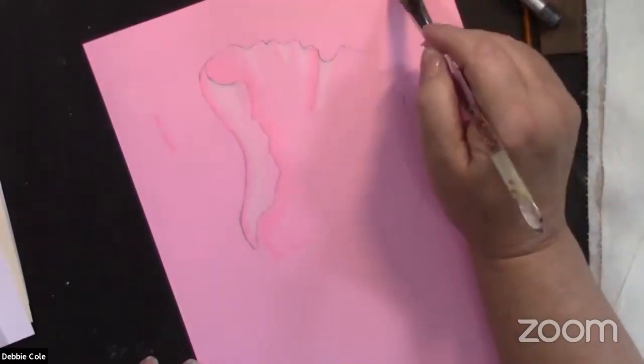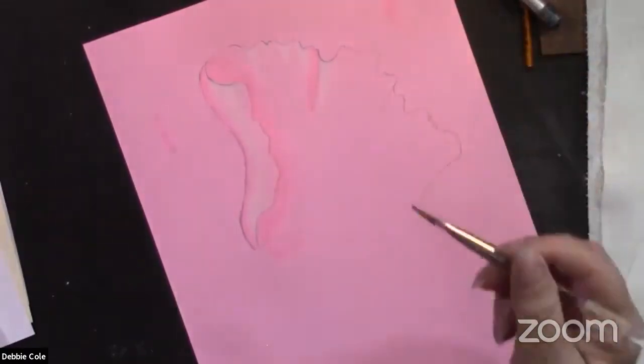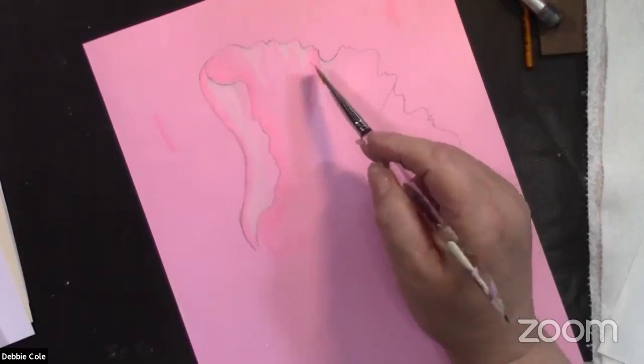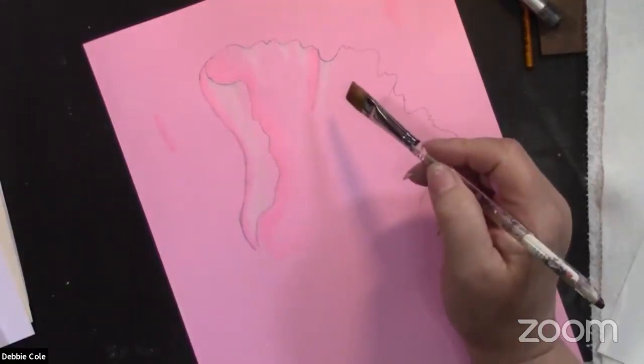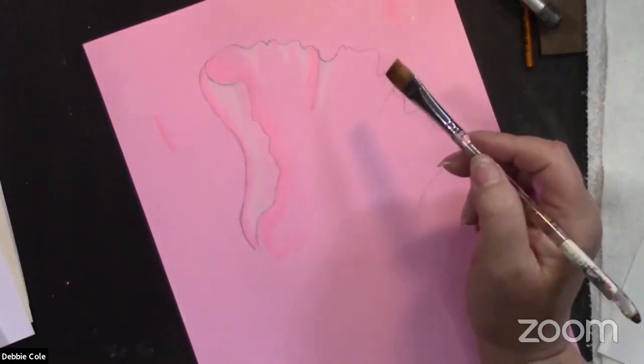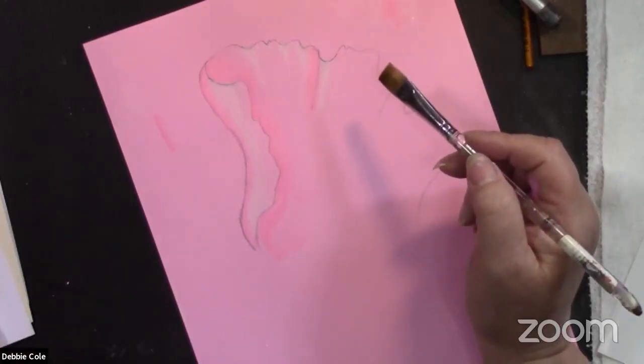So it was like a back-to-back shade right there. I put one down and then I came in. And so what you're going to say is, well, then Debbie, basically you wouldn't be creating any form. And that's where I have to say you have to be a little bit patient as you're painting realistically and know where you're going.